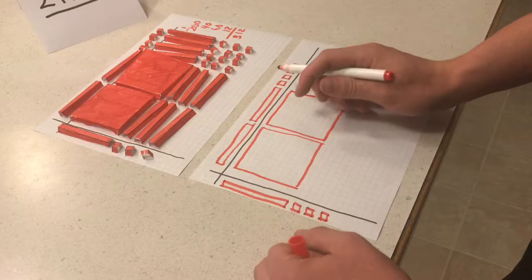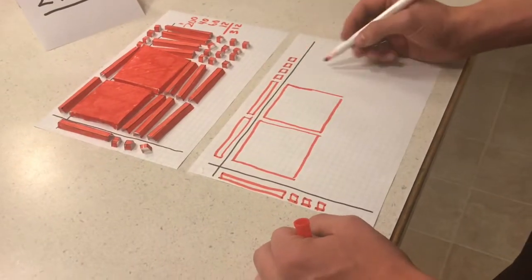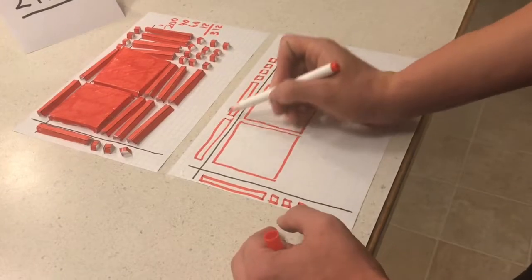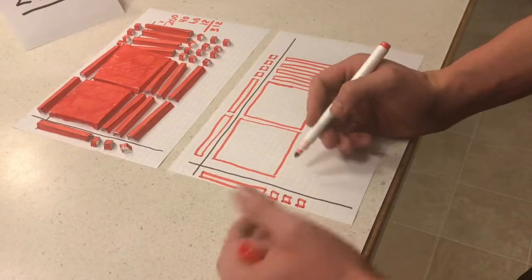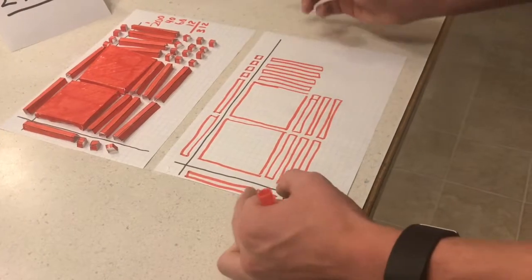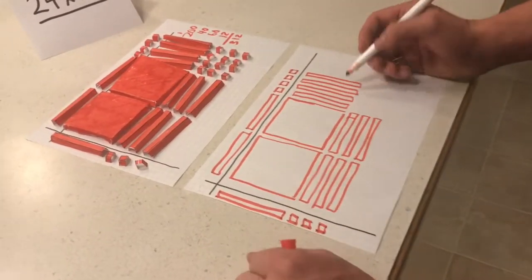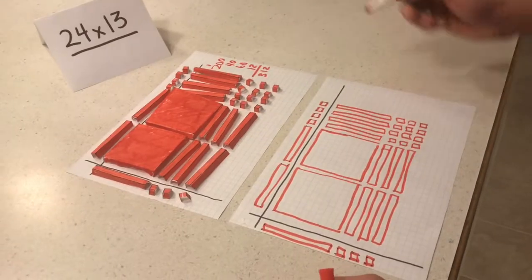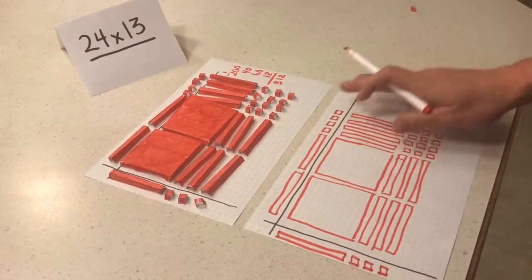Then we can do the next part of the equation. 10 multiplied by 4, and that would equal 40. Next, we can look at the 20 multiplied by 3, and that would equal 60. And then we just have the 4 and the 3 to deal with again. And so 4 multiplied by 3 would equal 12. And there we go. So now we've filled out our array.